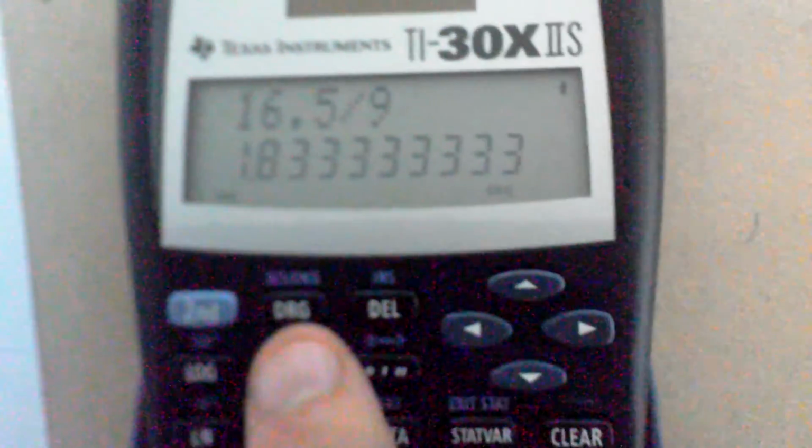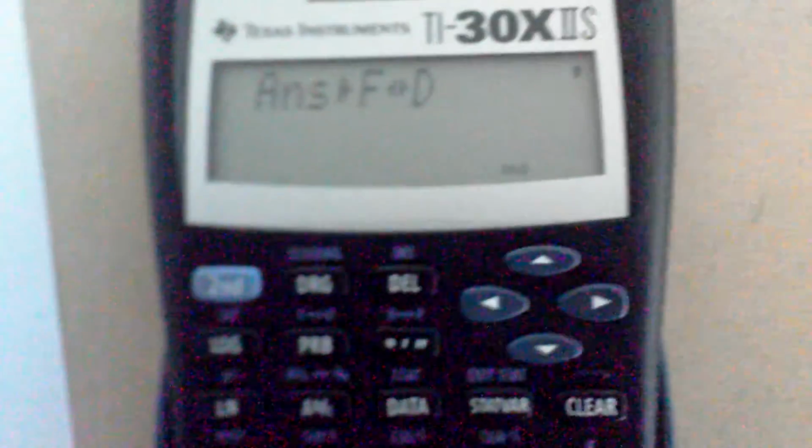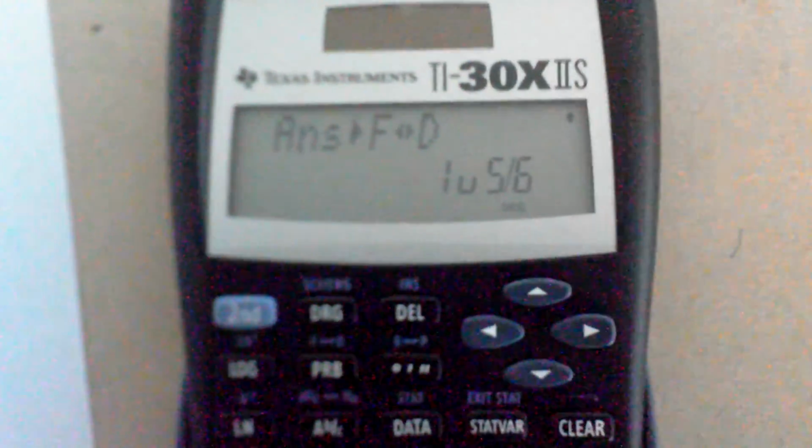Hopefully we remember from class how to change this into a fraction. So we're going to click the second button. Then this button that says PRB. Notice right above it, it says F to D. So when it shows up on your calculator, it will look like that. That will tell me that the answer is 1 5/6.